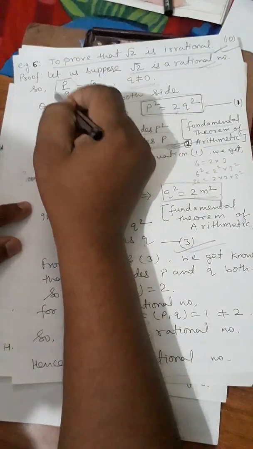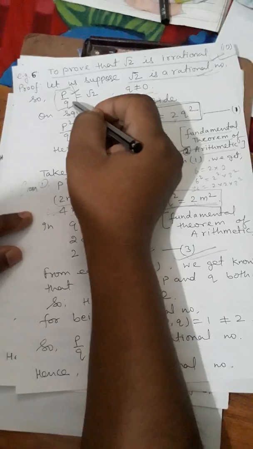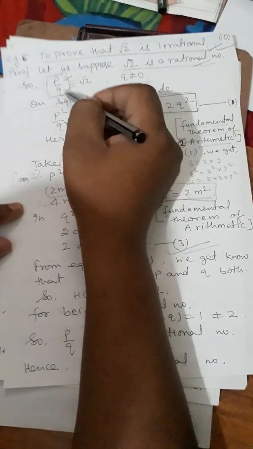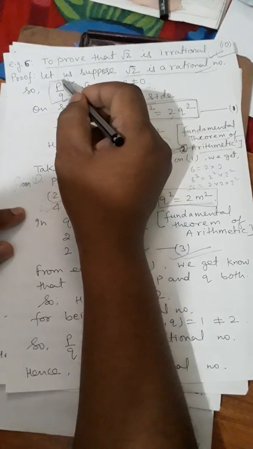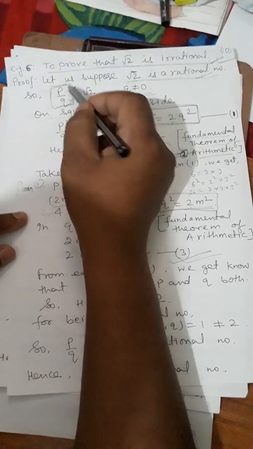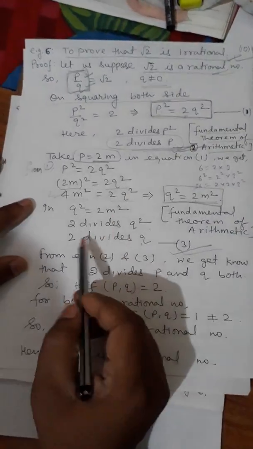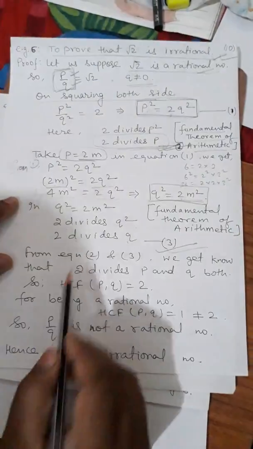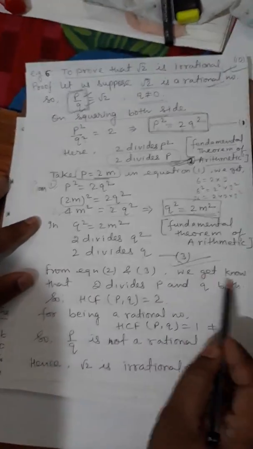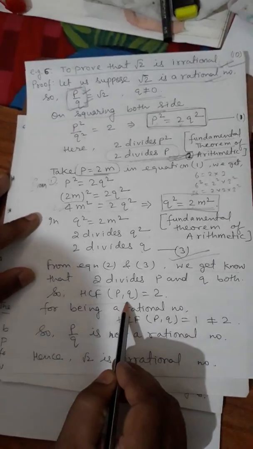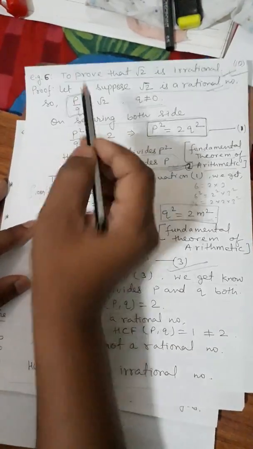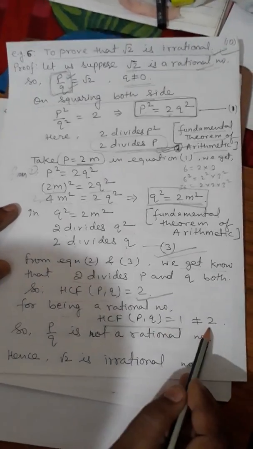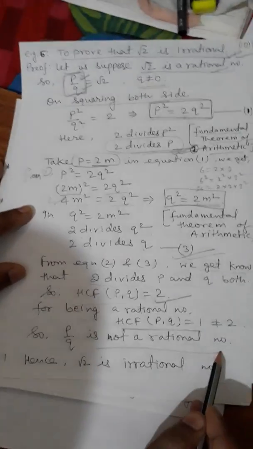So in any rational number, p and q are integers and they must be in the smallest form. Only 1 can divide both in common. Any other number cannot be permitted to divide both in the case of a rational. So here you are looking: 2 divides the numerator and 2 divides the denominator also. From equations 2 and 3 we get that 2 divides both p and q. That means the HCF of p and q is 2. But for being a rational number, the HCF must be 1, not 2. So p by q is not a rational number.